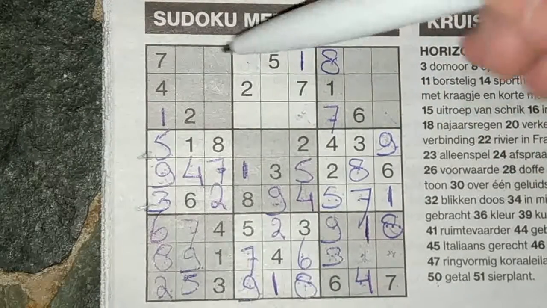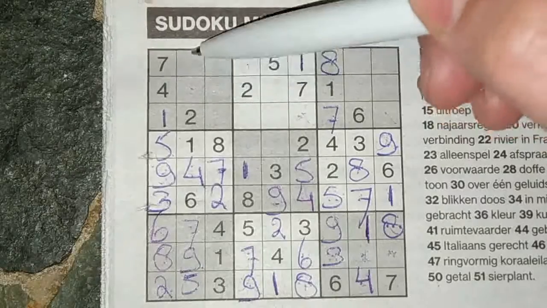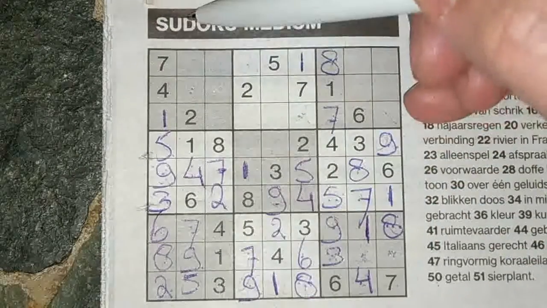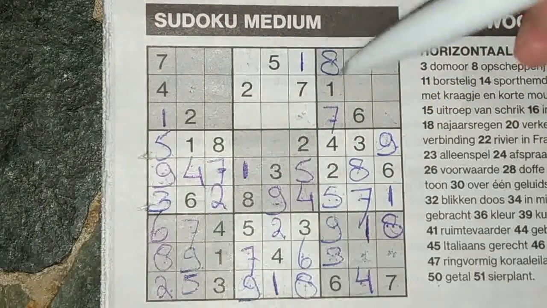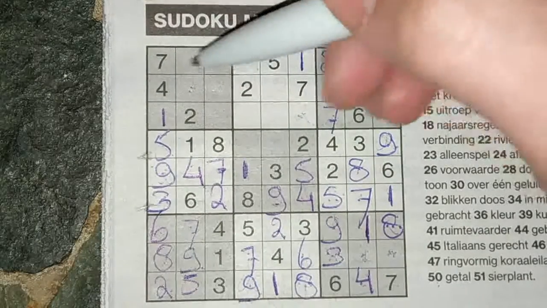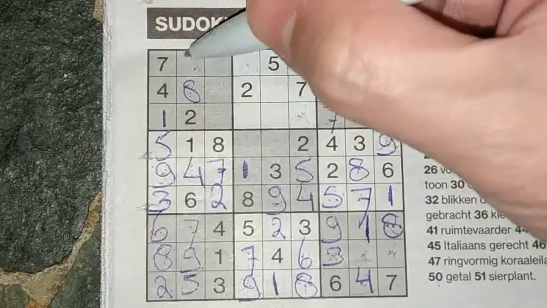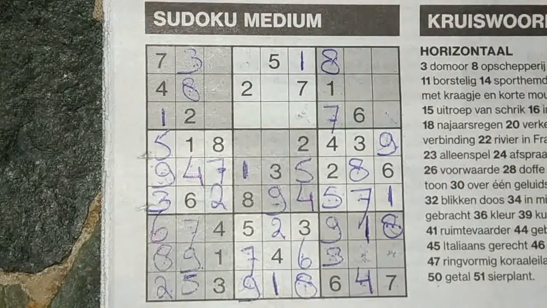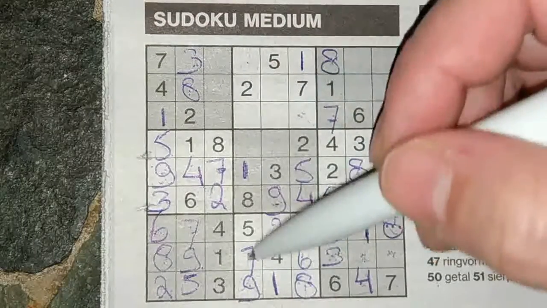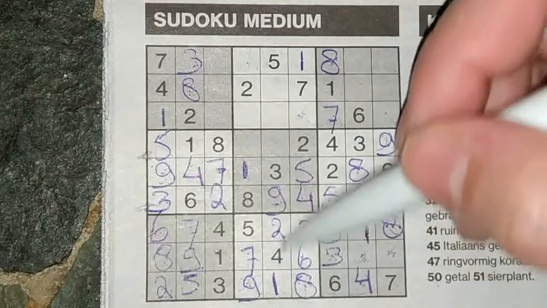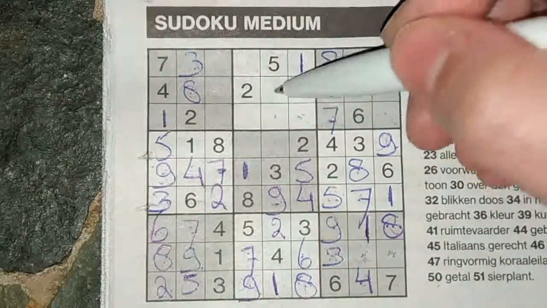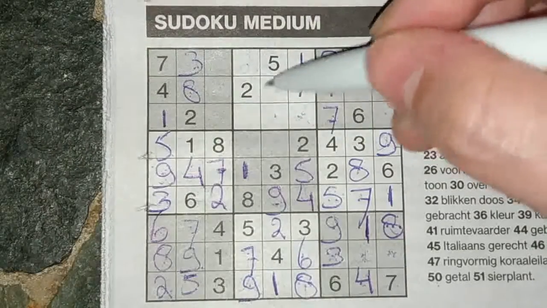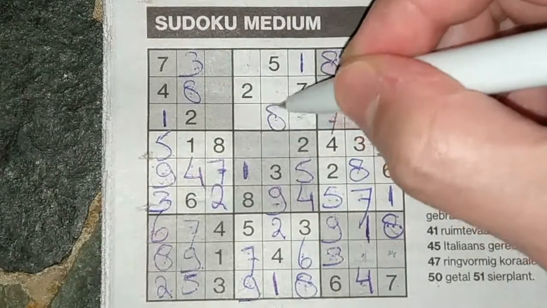Then 2 missing numbers in the second column for the numbers 3 and 8. We see here already an 8, so no 8 there. 8 should be here, and the 3 goes there. 8 in this column, 8 in that column. So in the middle column, the only 2 places for an 8 is here or there, but I see here already an 8. No 8 there. 8 should be here.